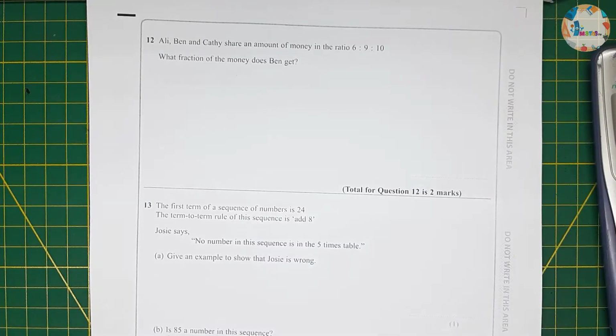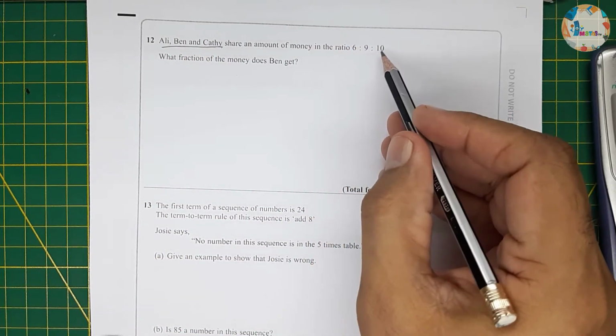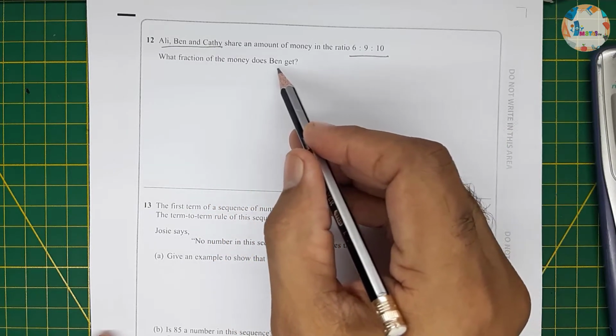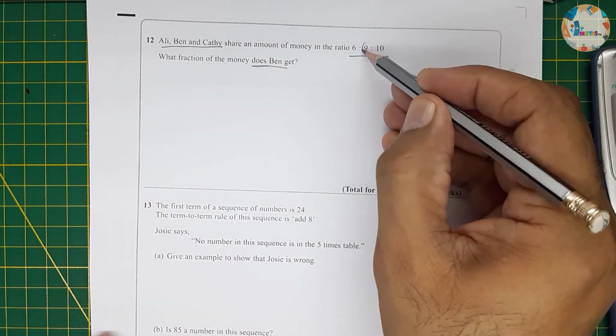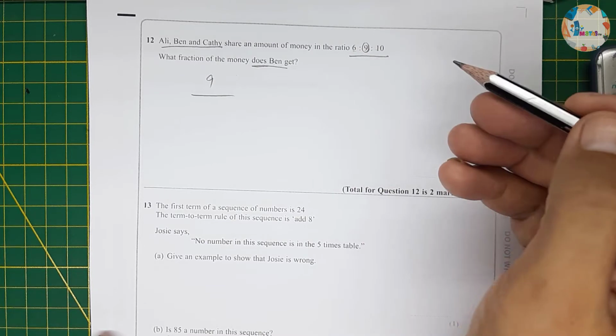Now question number 12. Ali, Ben and Kathy, these three people share an amount of money in the ratio of this one. What fraction of money does Ben get? So Ben will be getting 9 parts, so 9 divided by the sum of ratios.